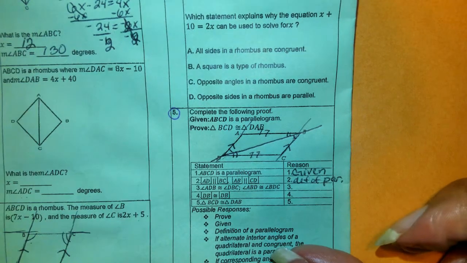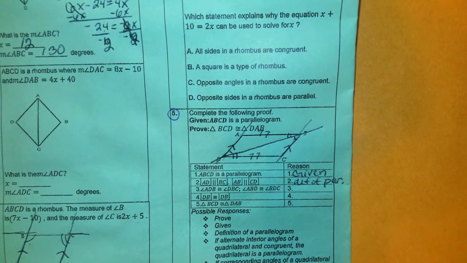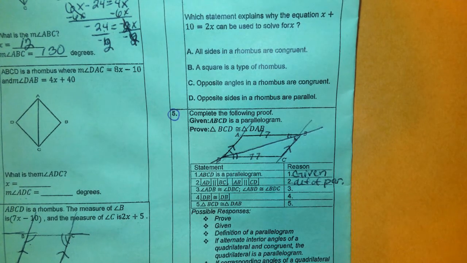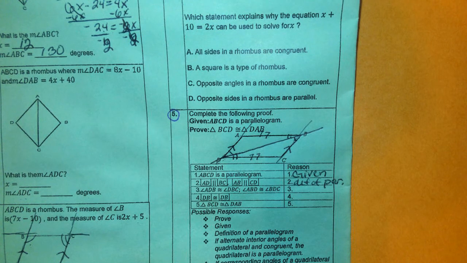So that should lead us to know that if 2 lines are parallel and they are cut by a transversal, then we know that alternate interior angles are congruent. So this is alternate interior angles.